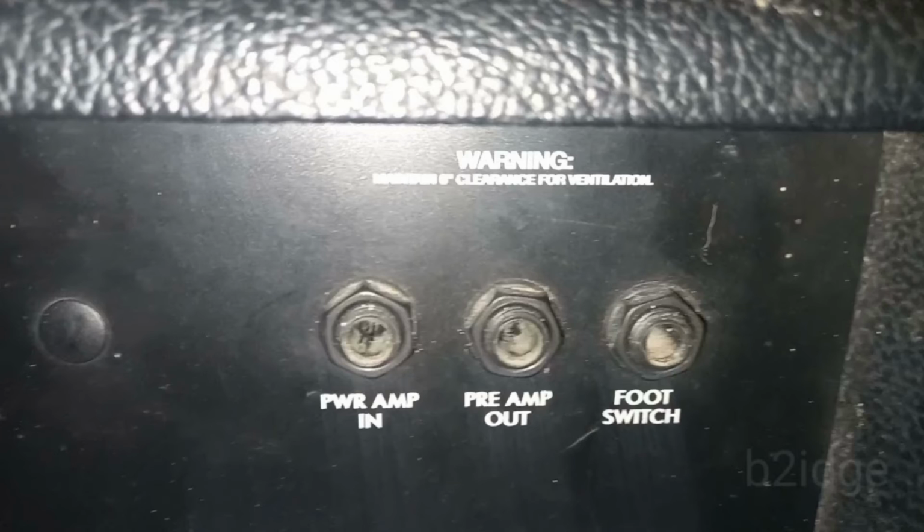If you're going front of house with the preamp out with an IR and you're using your own cabinet, then that's the exact sound of your amp, and the backing tracks are going to be indistinguishable from the audience's perspective.